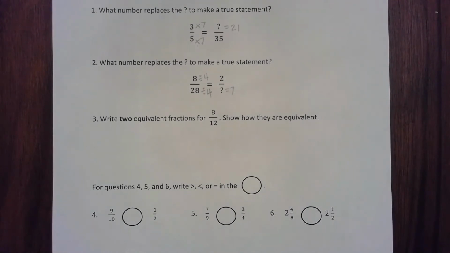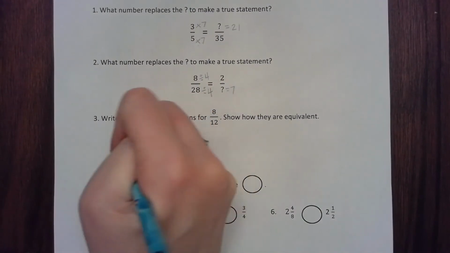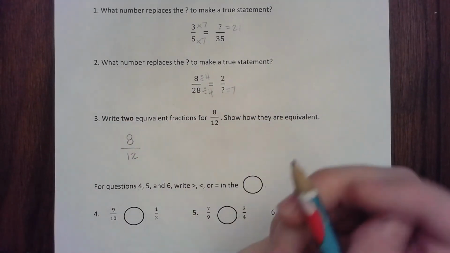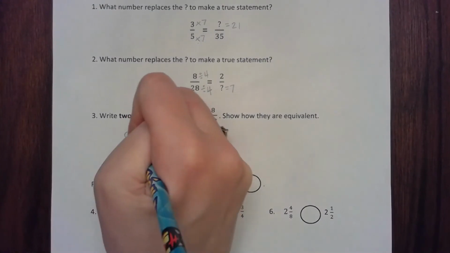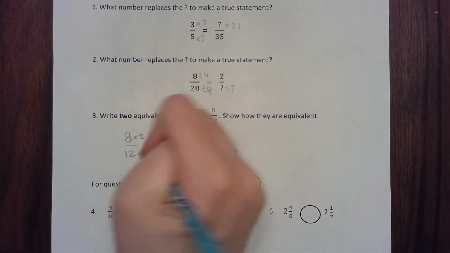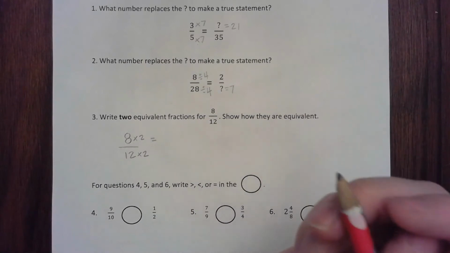Number 3, write 2 equivalent fractions for 8/12. Show how they are equivalent. Okay, so remember, in order to make an equivalent fraction, I have so many options. They're really endless. But a couple things that make it easiest: it's always easiest to multiply instead of divide, but you can divide this one. I'll show one with multiplying and one with division. I think it's always easiest to multiply by 2's, 5's, 10's, but you can pick any number you want. The answer that I come up with here is not going to be the only right answer.